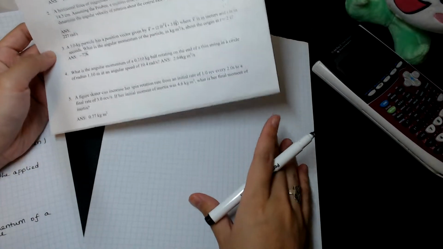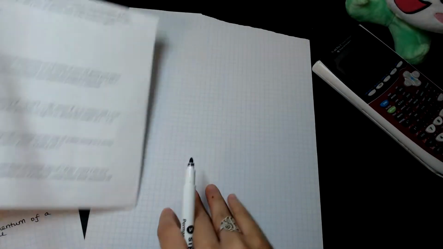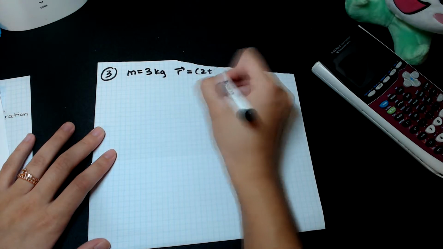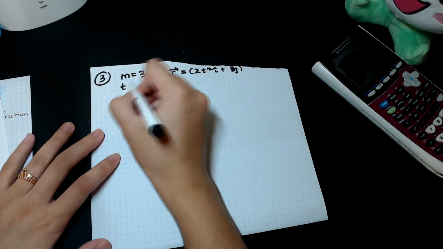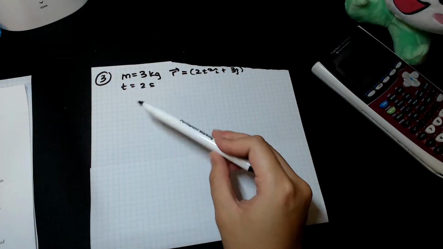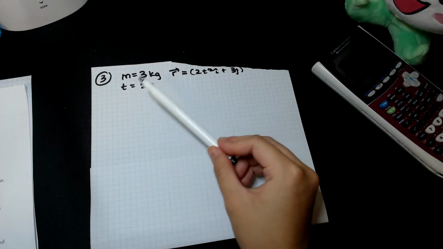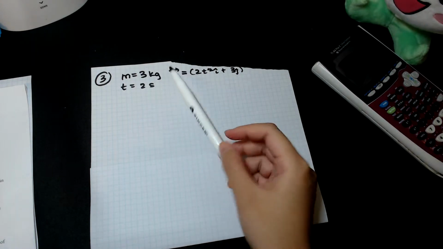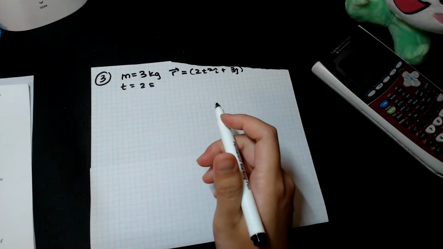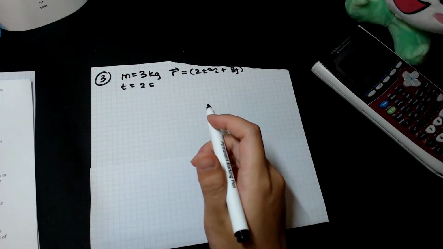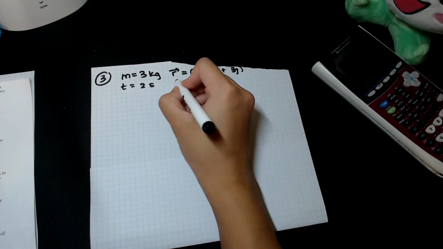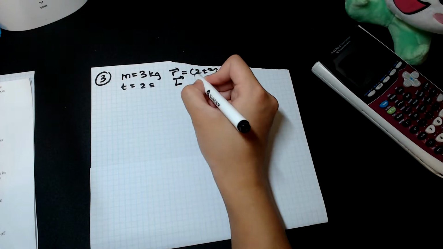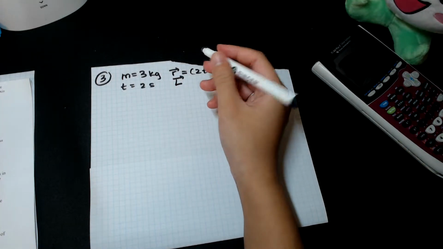So we have a lot of information, and we're going to go ahead and write it down. So I wrote down our knowns, which were the mass, the time, and the vector that they gave us. And now we want to find what angular momentum is, which is in this notation, L with the vector symbol over it.